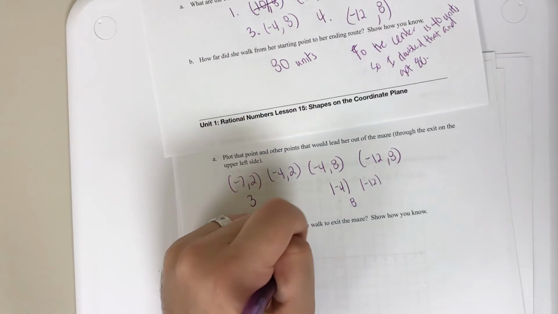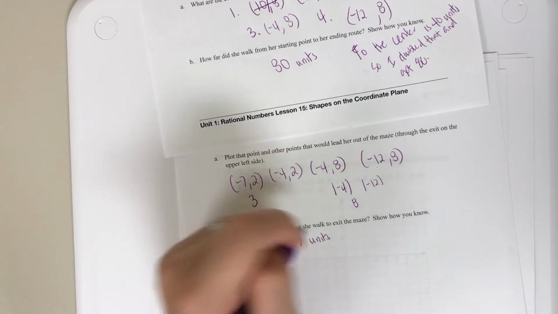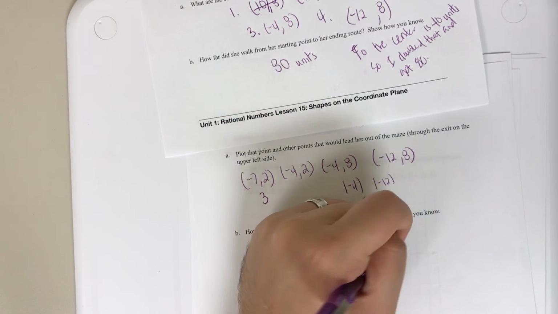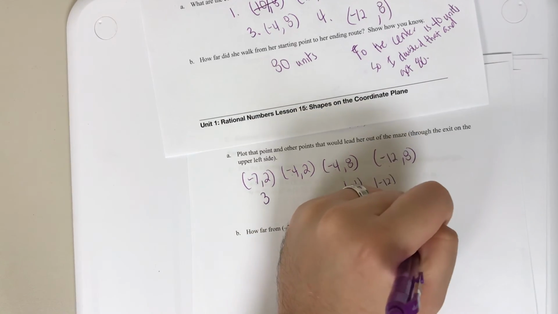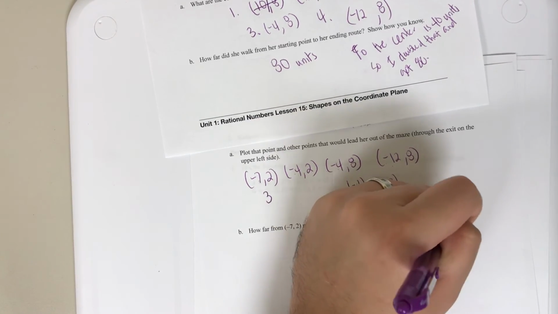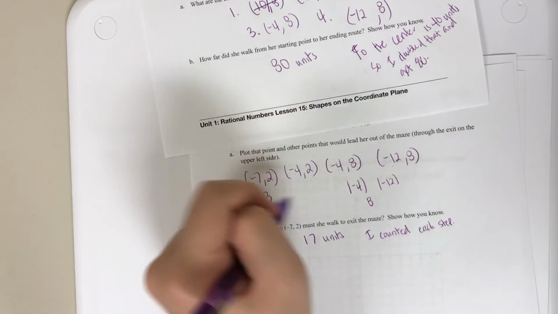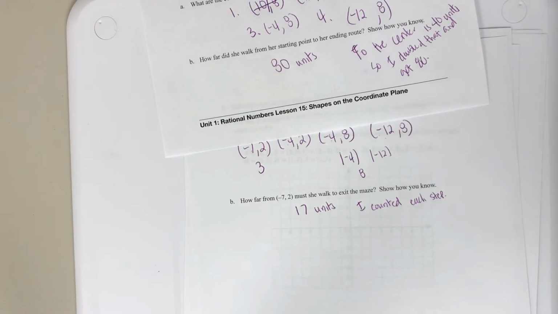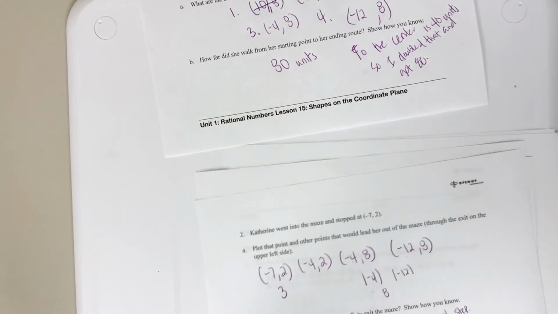17 units, and I counted each step. So I know that there's a distance there, and I was trying to do something there, but we're going to have to fix that. 17 units, I counted each step.